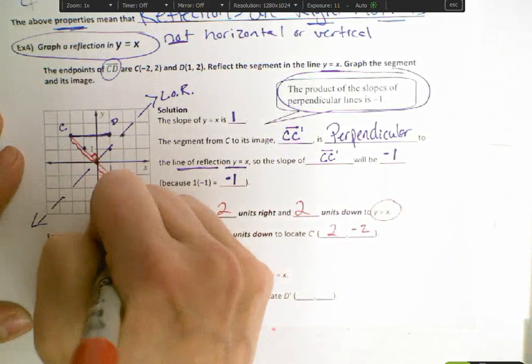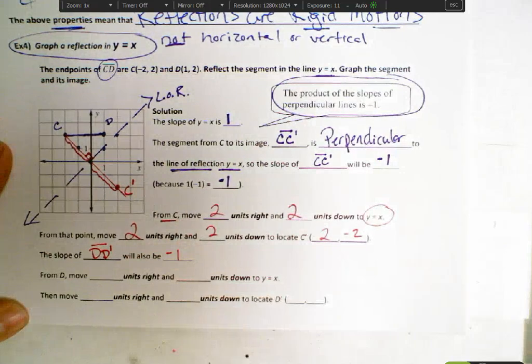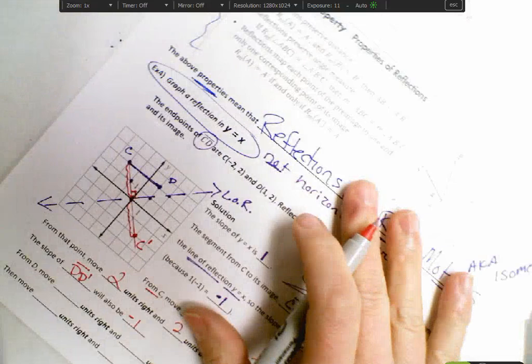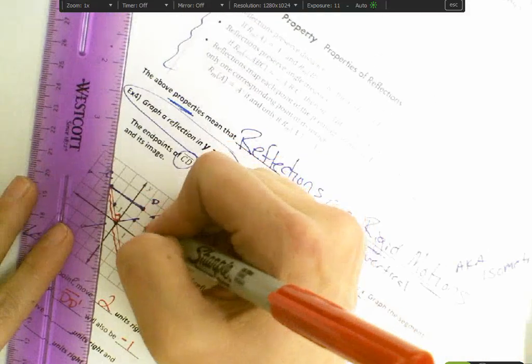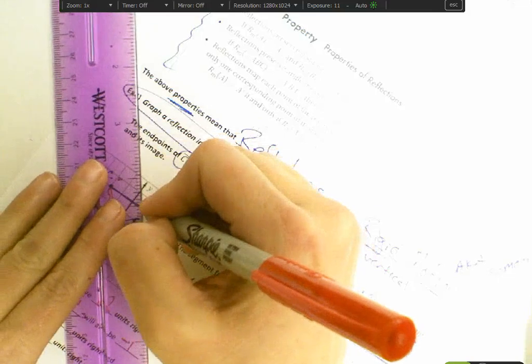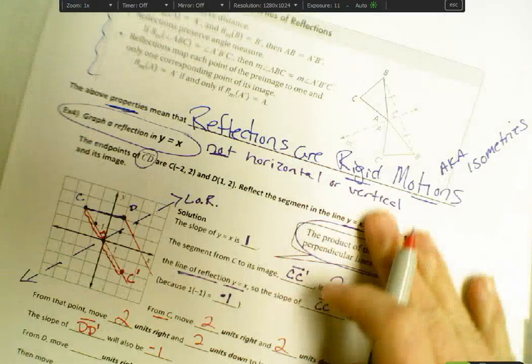Do the same thing for D to D prime. So we know that the slope of the segment between the pre-image and its image point will also need to be -1. So if we just kind of ballpark in a -1 slope between those two points, I should end up somewhere on that perpendicular.